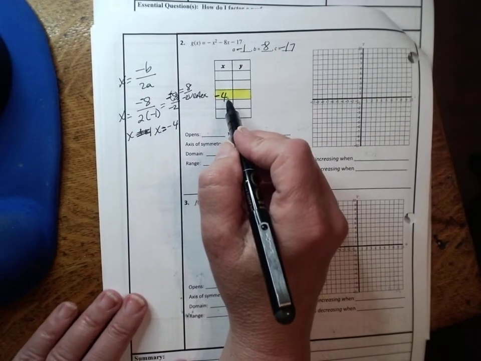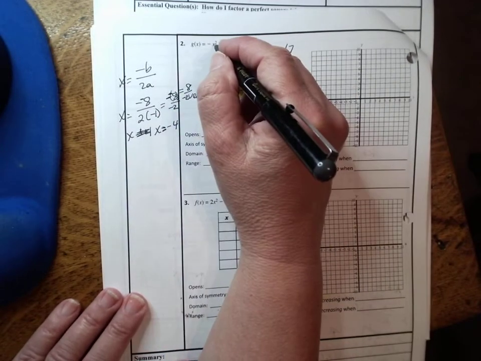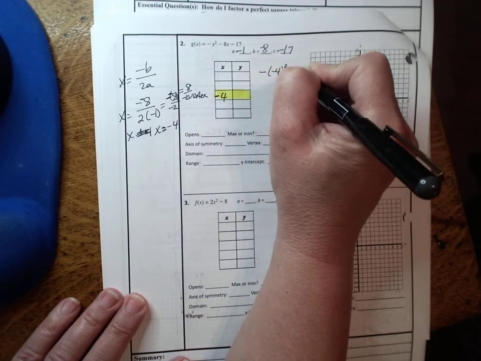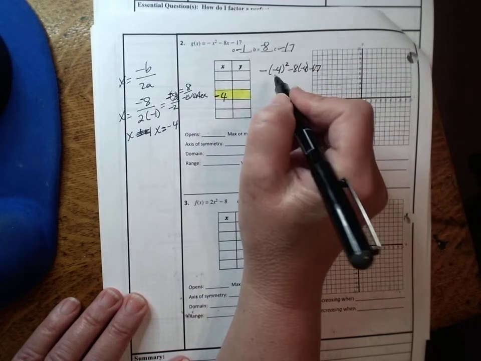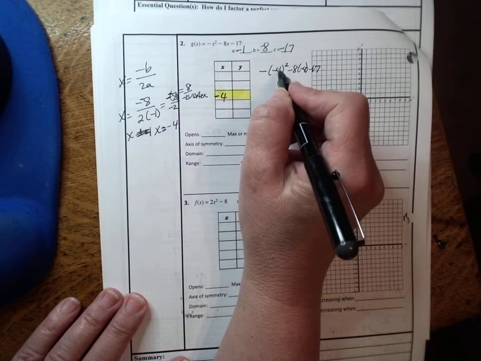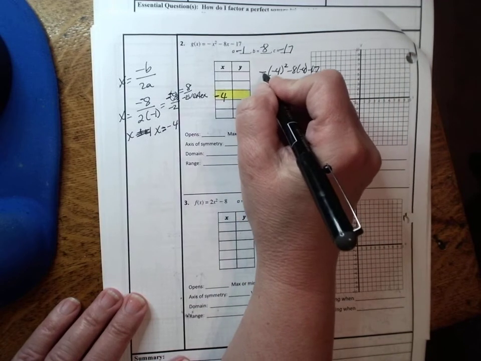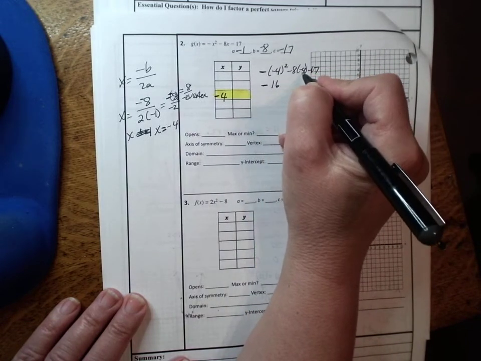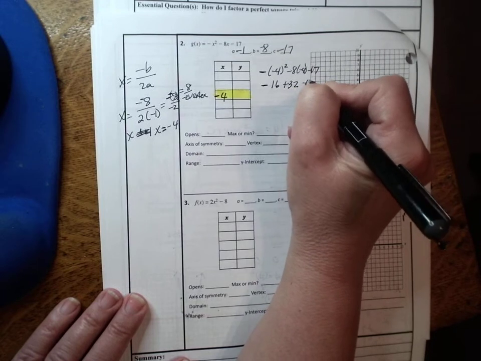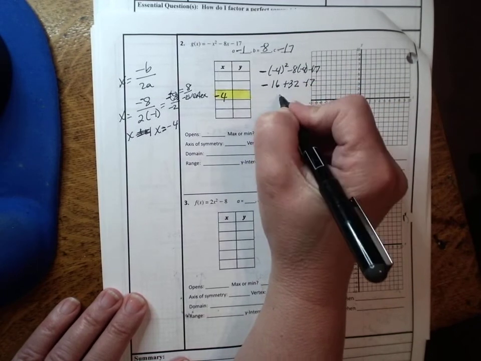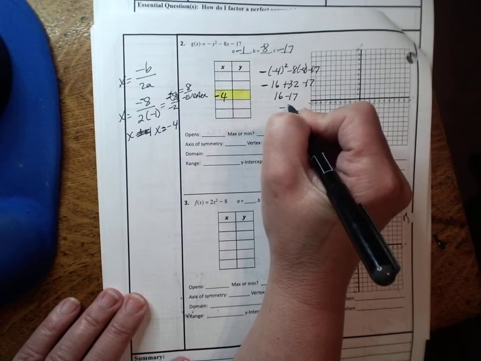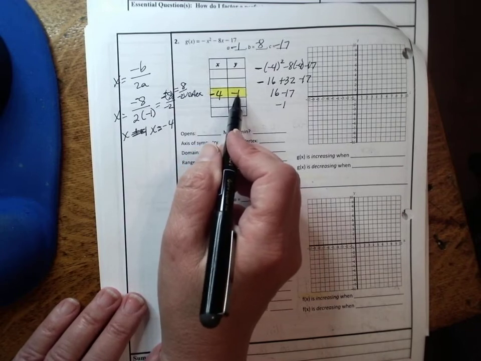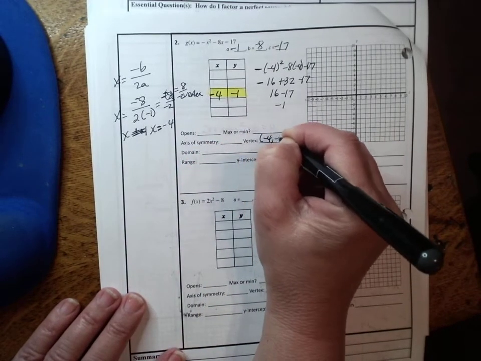All right. So the x is -4, and we have to be careful. -4 squared is +16, but we have the opposite here. So we have the opposite of -4 squared, -8 times -4, and then -17. -16 plus 32 is +16 minus 17. That's going to be a -1. So -4, -1. That should be our vertex.